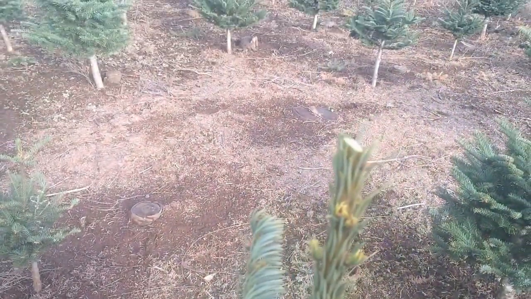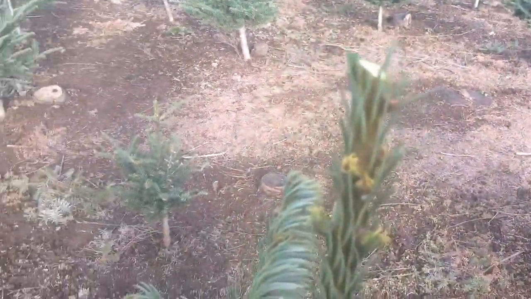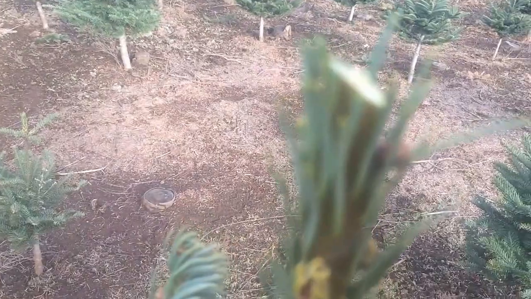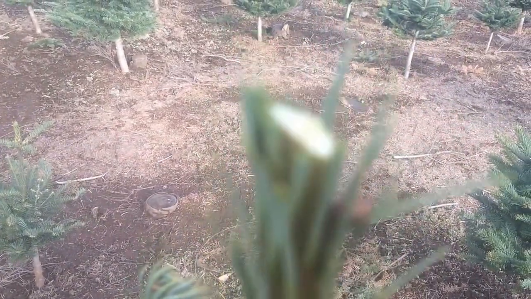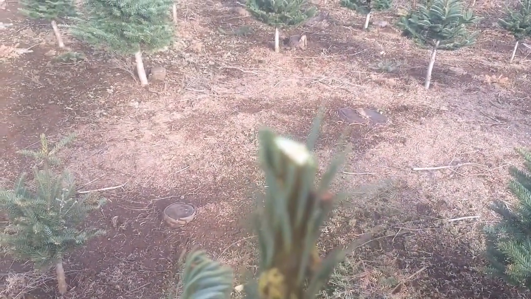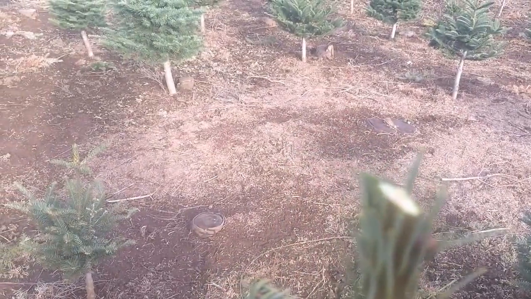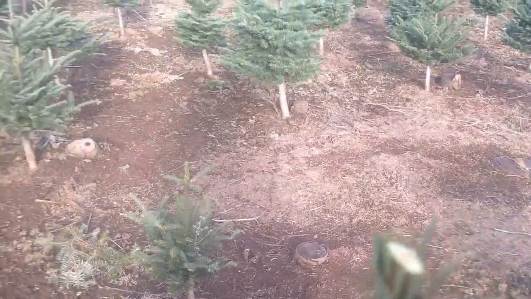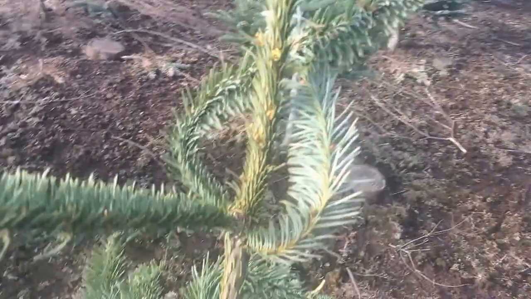I've also taken and I've cut it down quite a bit. But you see that little bud right there? That little bud right there is going to grow up a little straight. And because it's a small bud, it will grow up and make a much straighter top. So that's what we've done on this one.